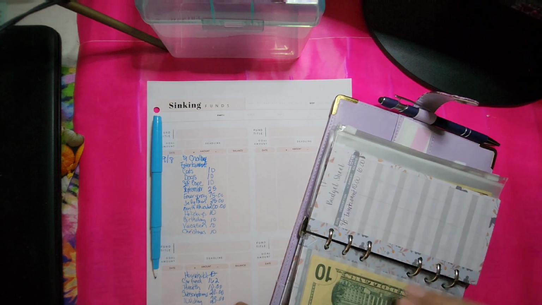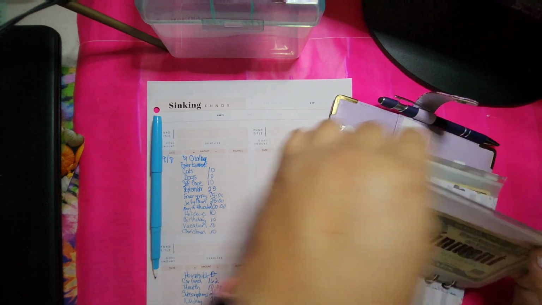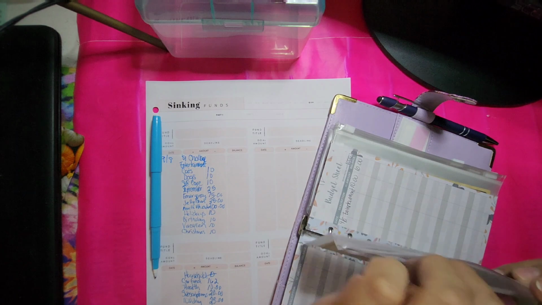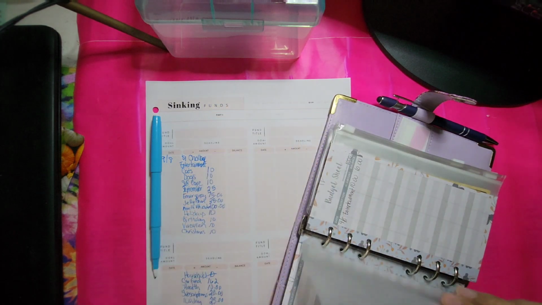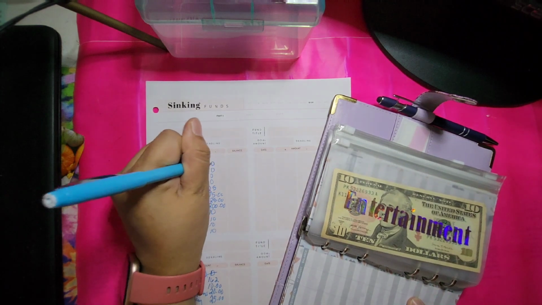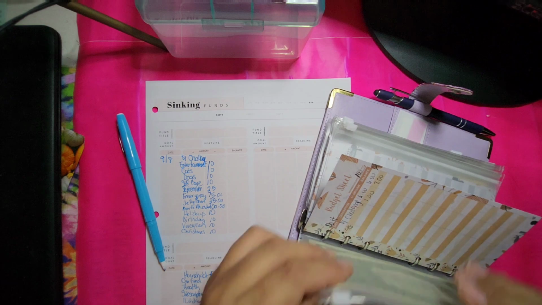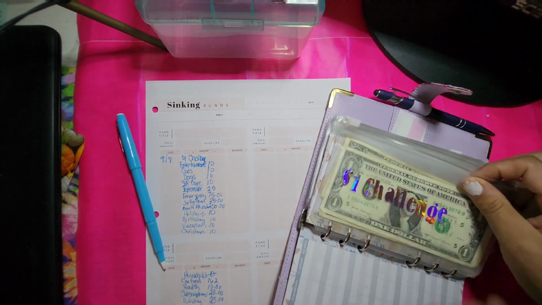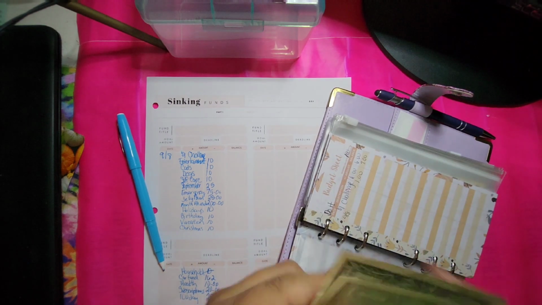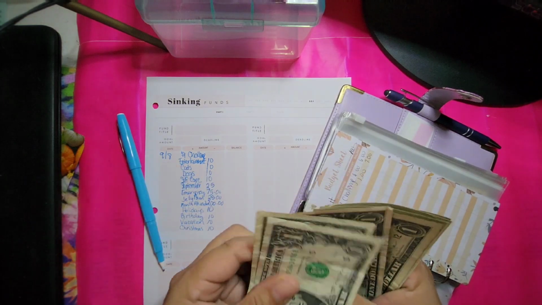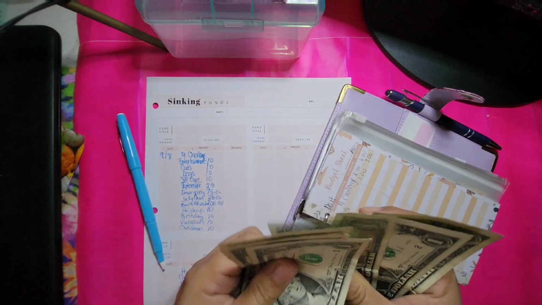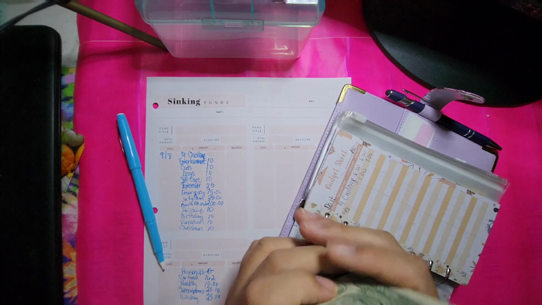Now we have entertainment, which is going to get $10 as well. And then we have our dollar challenge. So 1, 2, 3, 4, 5, 6, $7.